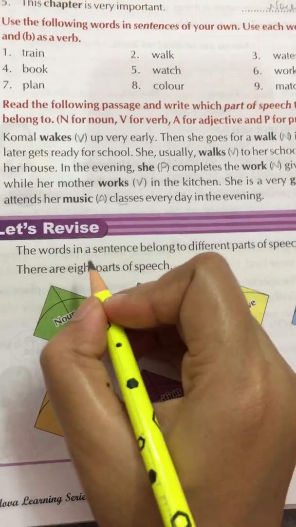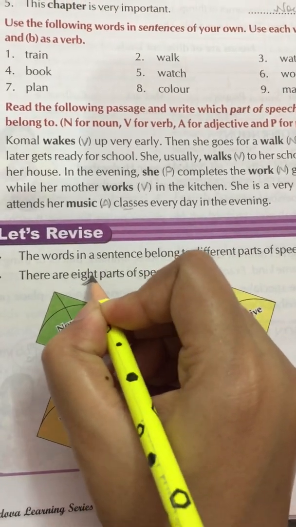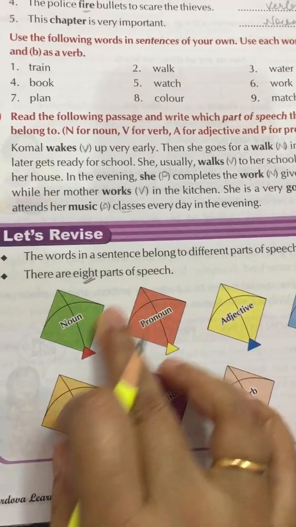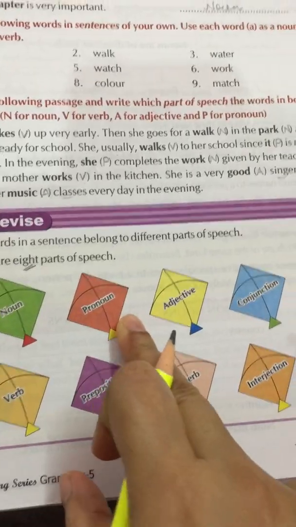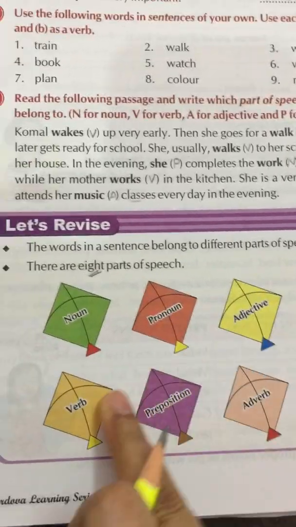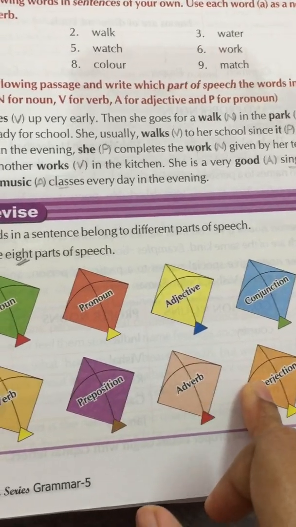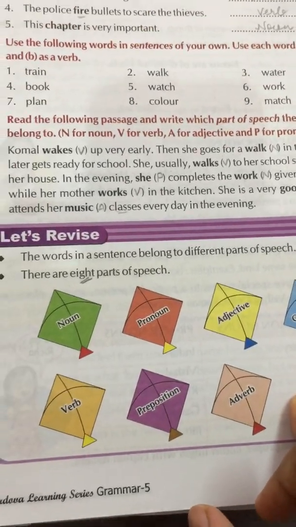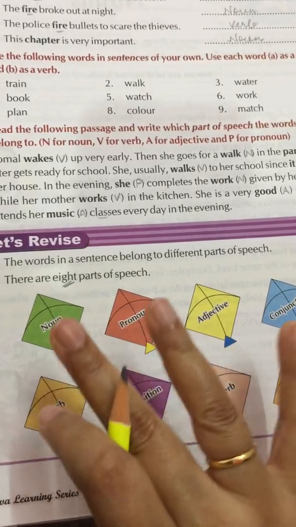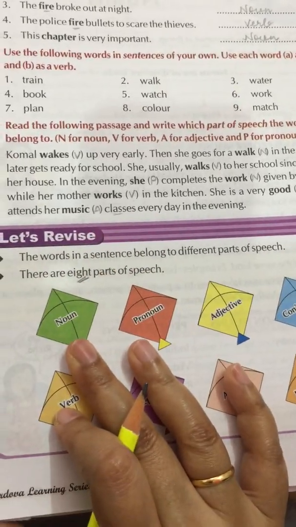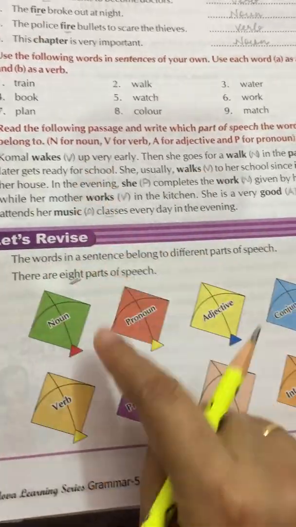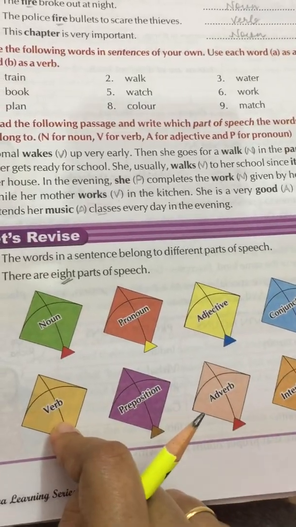There are 8 parts of speech, and they are noun, pronoun, adjective, conjunction, verb, preposition, adverb and interjection.